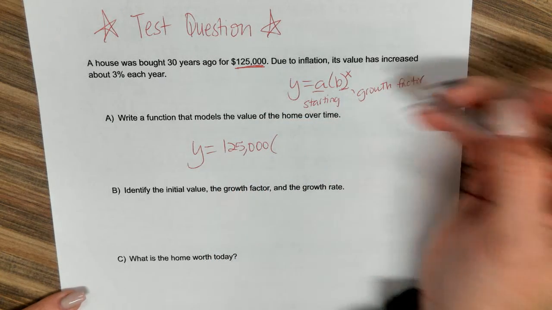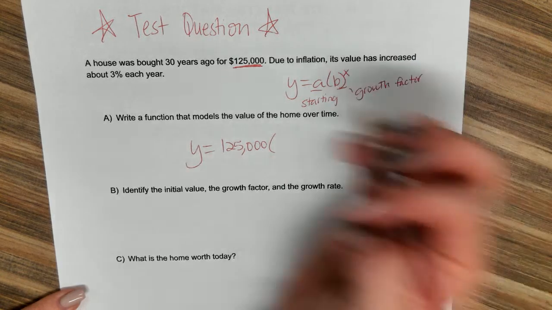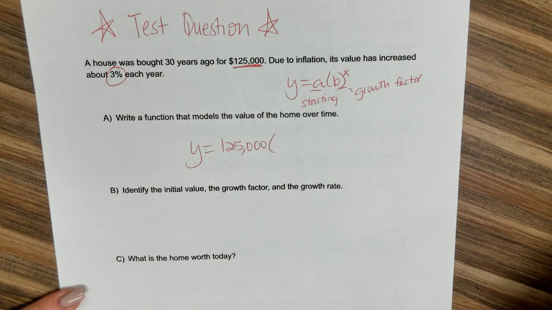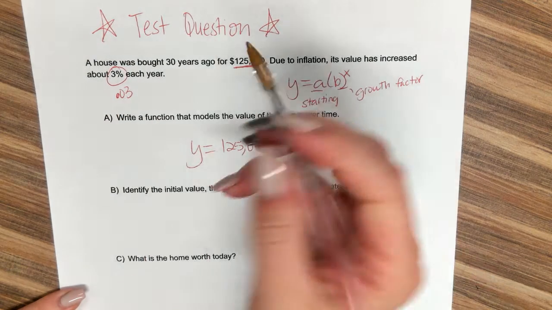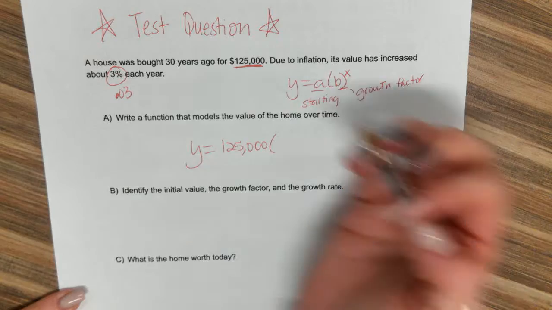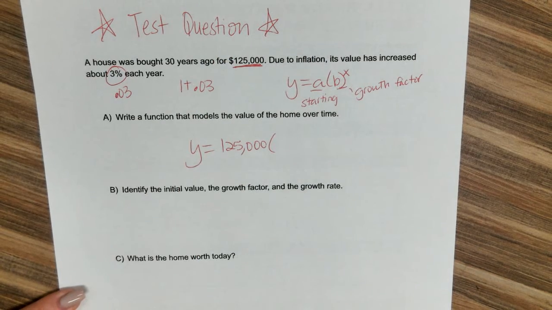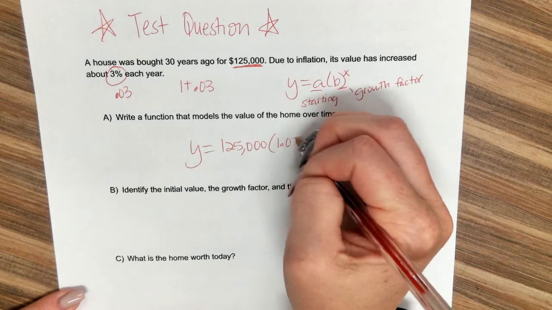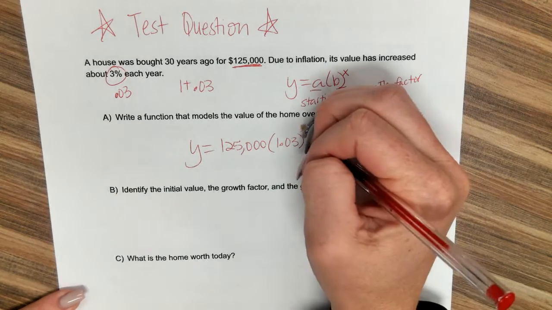Your growth factor is this percent right here, which you need to change to a decimal, but remember that's not the number that goes in the parentheses. Since it is growth factor, you have to do 1 plus that decimal, which is going to be 1.03. And since it's just an equation, your exponent's going to be x.